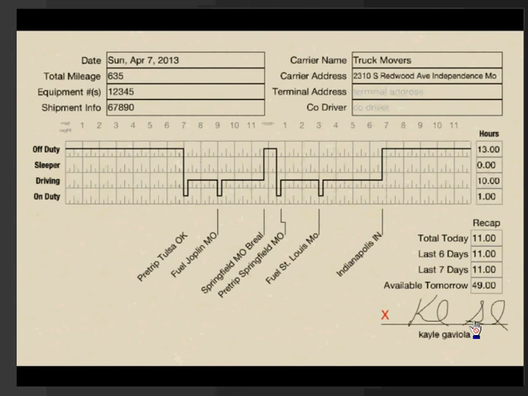This is a basic DOT logbook page, and this is how you'll fill it out. You'll fill out one every day, remembering to take the appropriate breaks.